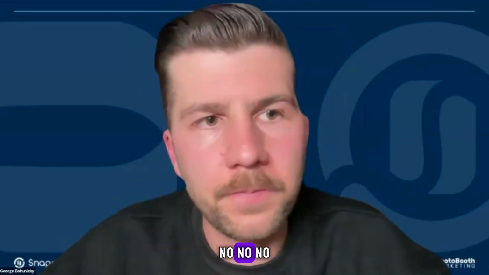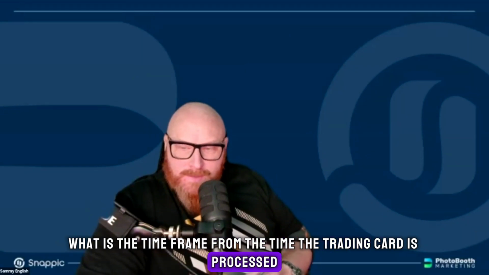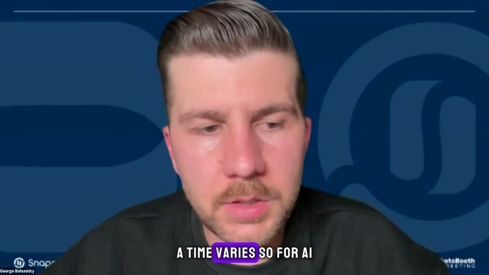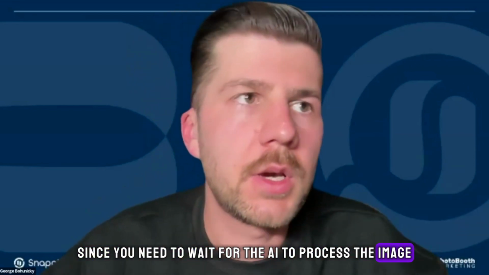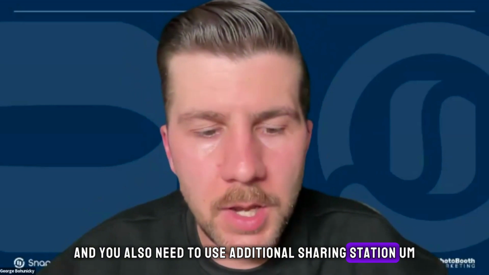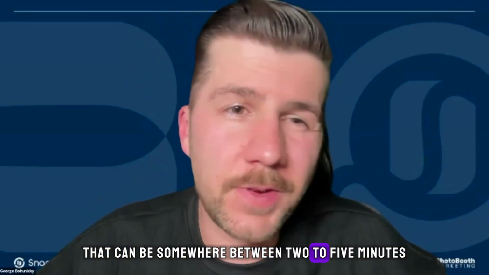Graham, with the 3.5 by 5 setting, are you burning the other half of the ribbon? No. No. No. Paul, what is the time frame from the time the trading card is processed to the time it can be printed? Time varies. So for AI, since you need to wait for the AI to process the image, and you also need to use an additional sharing station, that can be somewhere between 2 to 5 minutes.